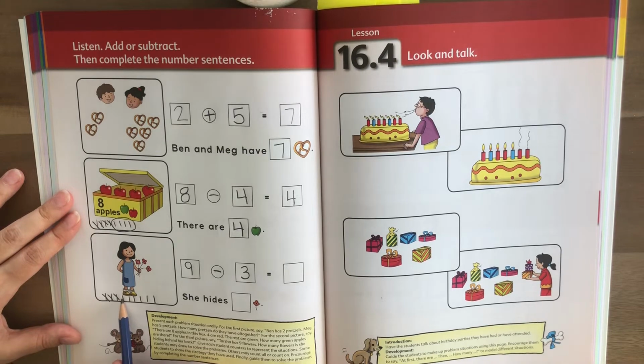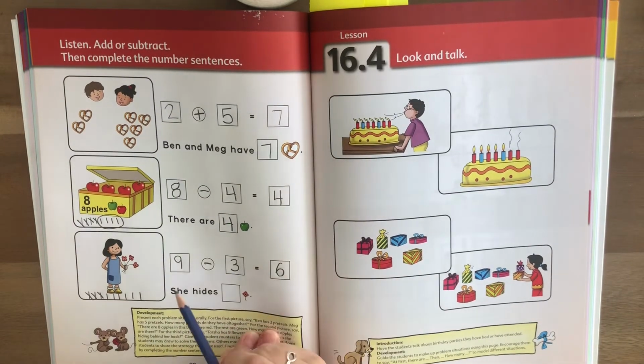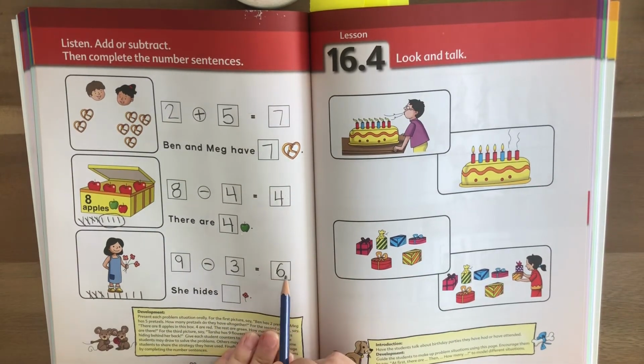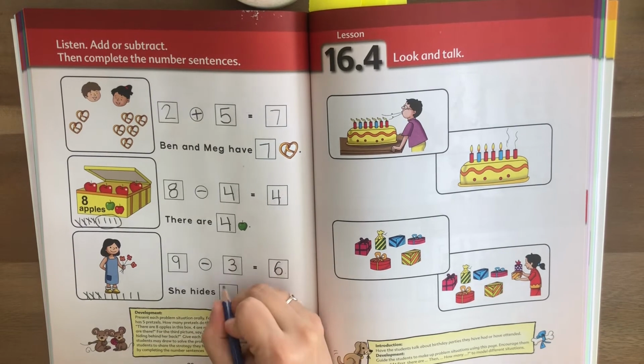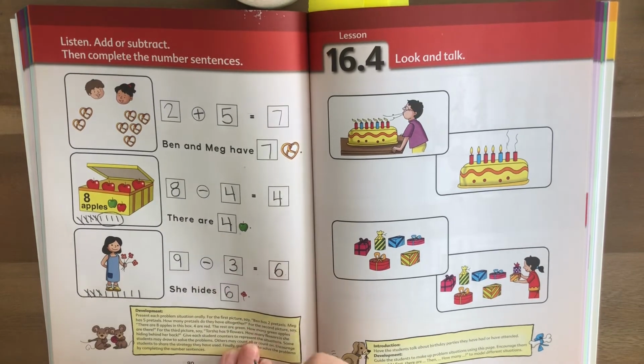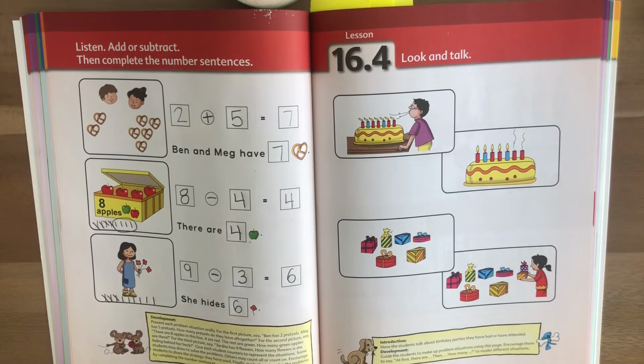Want to count with me? 1, 2, 3, 4, 5, 6. 9 minus 3 equals 6. She hides how many flowers, boys and girls? 6 flowers. If you're a little bit behind, feel free to pause the video before we move on.